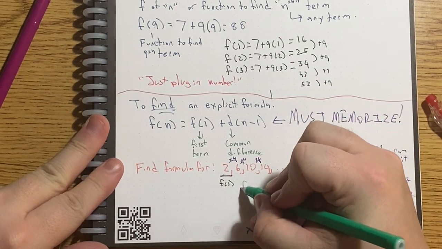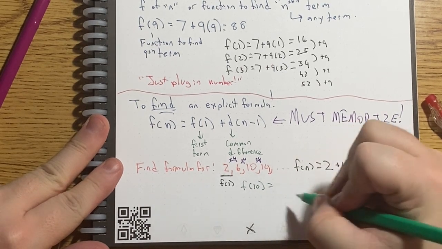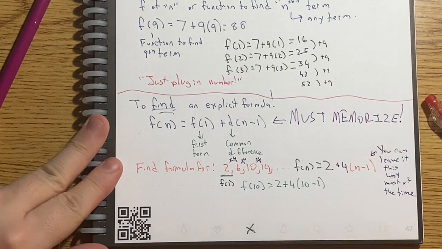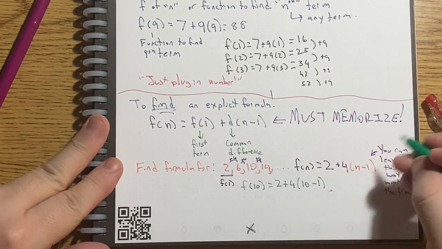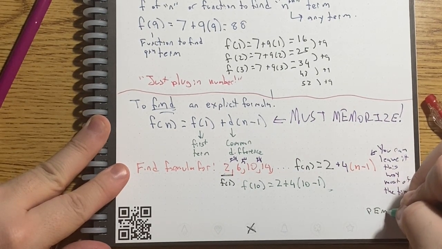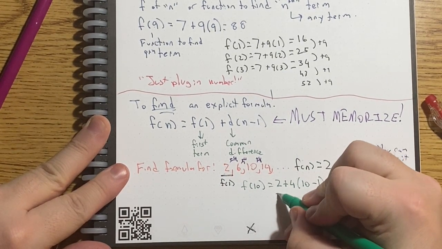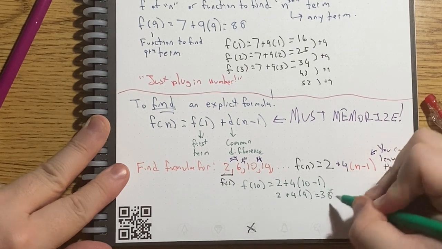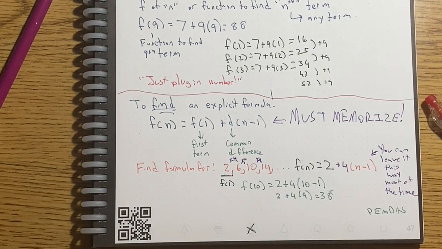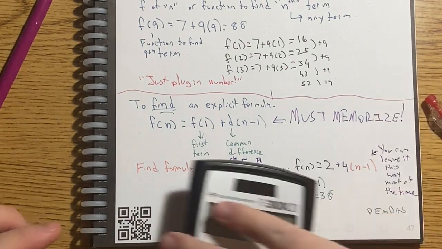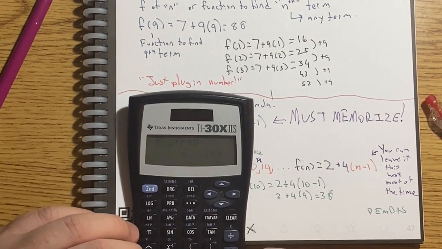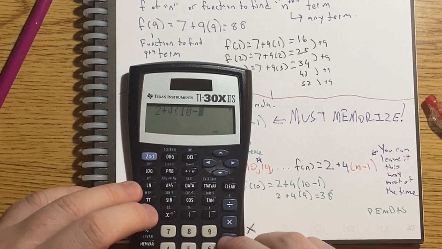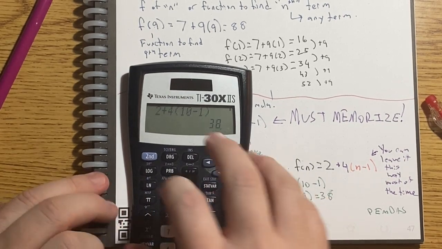So then if I asked what is f of 10, you would write 2 plus 4, 10 minus 1. You've got to do the parentheses first. Don't forget PEMDAS. Right? Parentheses. So you do 2 plus 4 times 9, which equals 38. Right? So you can just plug it in like that. You could also use a calculator and write 2 plus 4, parentheses, 10 minus 1, and get 38. You'd get the same thing.